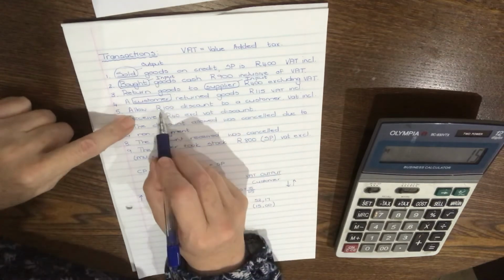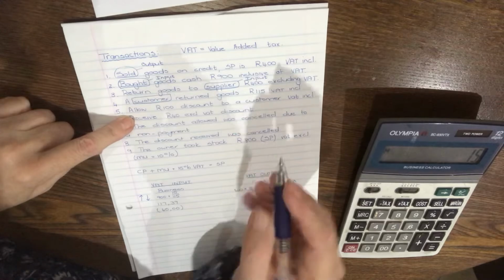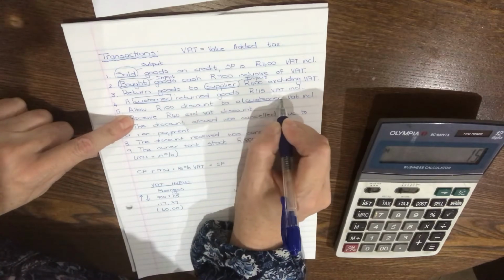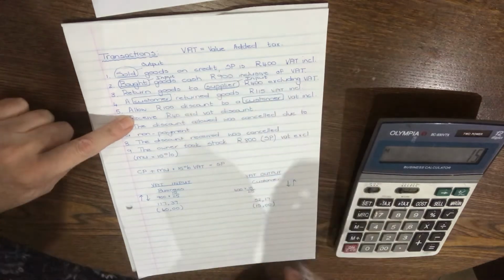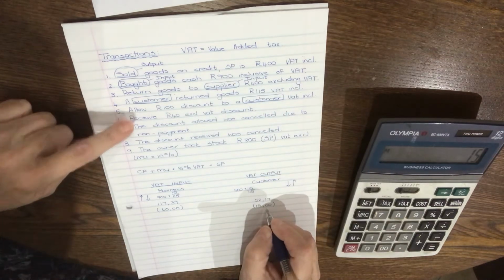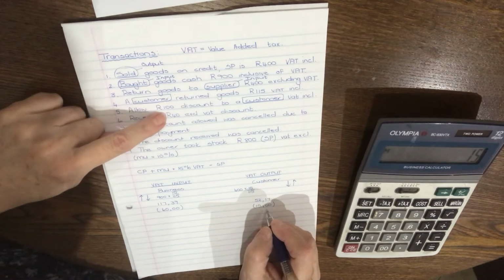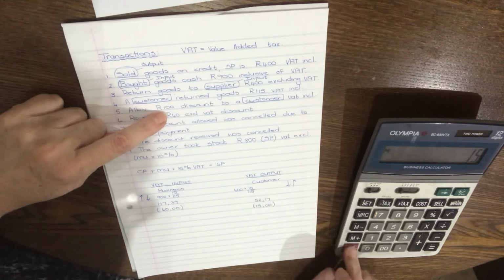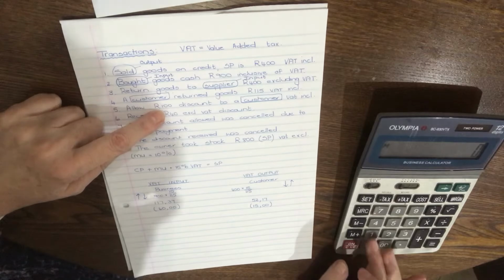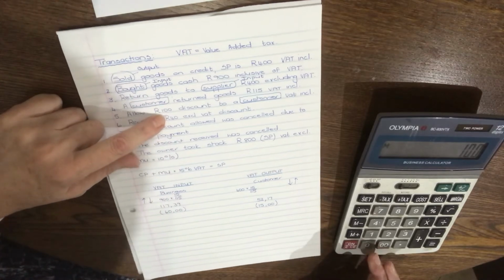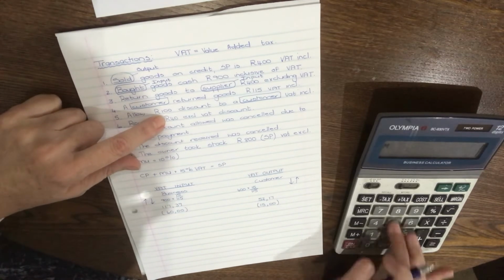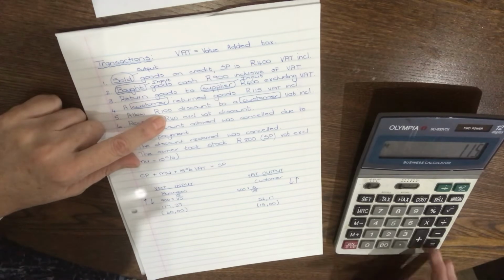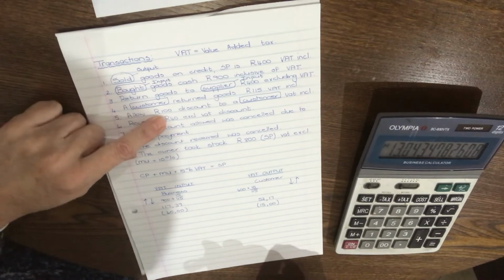Now allow 100 Rand discount to a customer. So again, it's discount to a customer. So we now know we are on the output side. So if we allow the 100 Rand discount, and that 100 Rand is VAT inclusive, we need to find the VAT amount. 100 times 15 divided by, it's inclusive, so it's divided by 115.